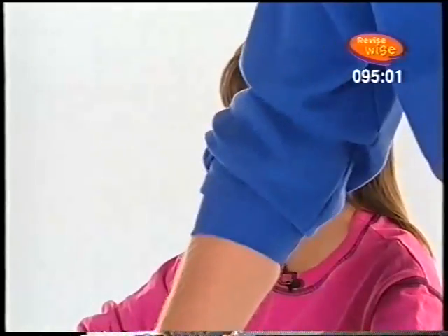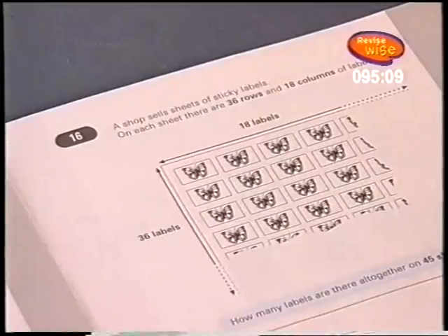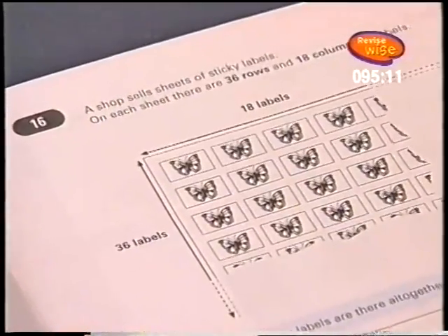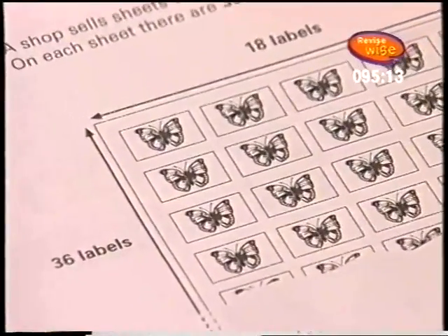Try this one. OK, step 1, read the problem. You got the idea. A shop sells sheets of sticky labels. On each sheet there are 36 rows and 18 columns of labels. How many labels are there on 45 sheets? OK, on to step 2. I know, work out what maths to use. Go on then. And does the picture in the question help you?